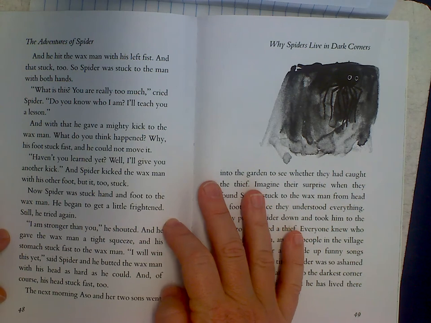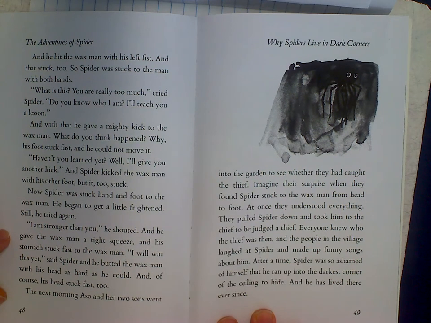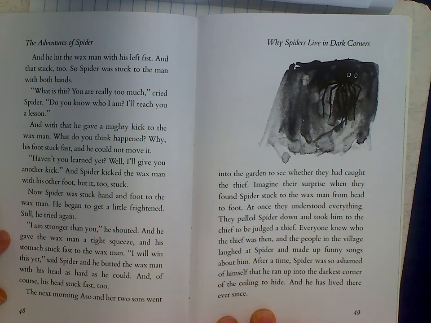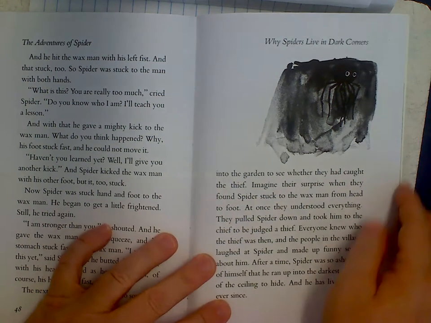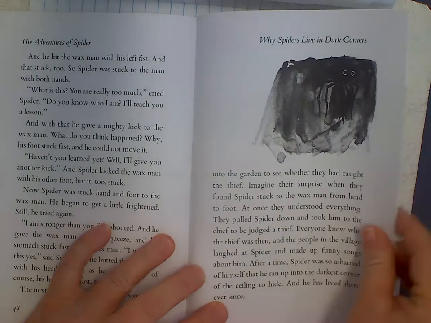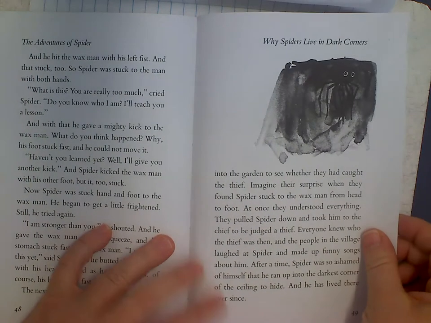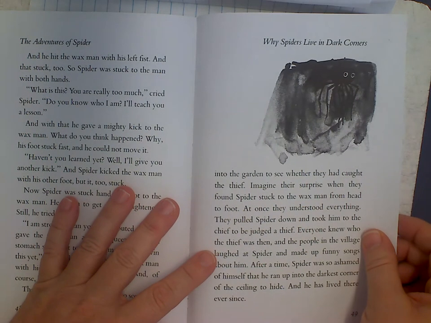The next morning, Asa and her two sons went into the garden to see if they had caught their thief. Imagine their surprise when they found Spider stuck to the wax man from head to foot. At once they understood everything. They pulled Spider down and took him to the chief to be judged a thief.